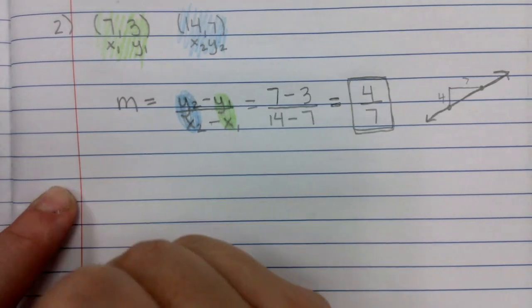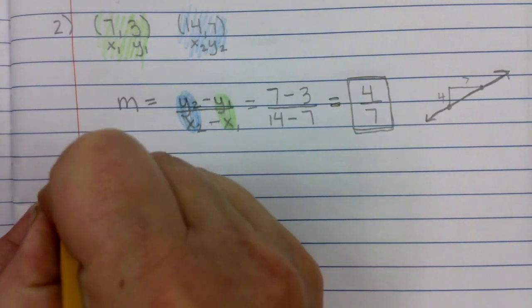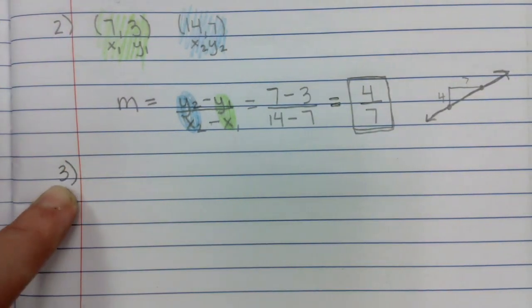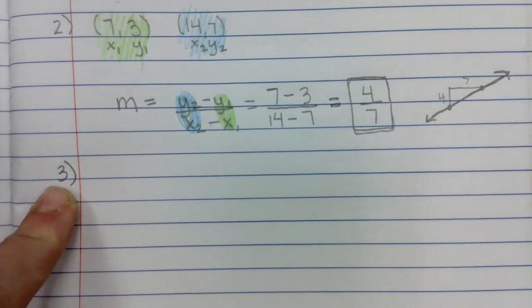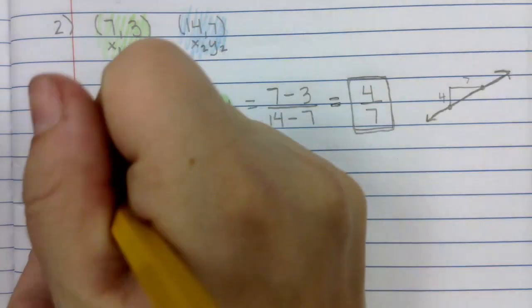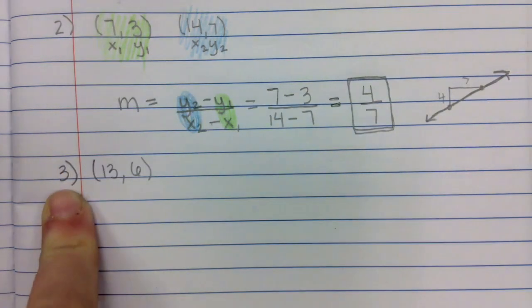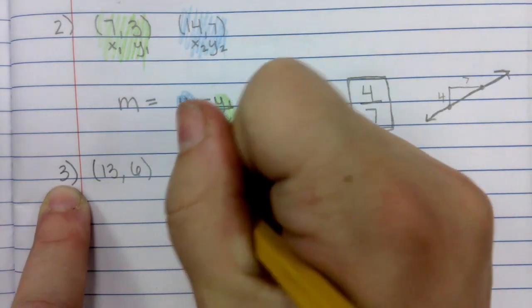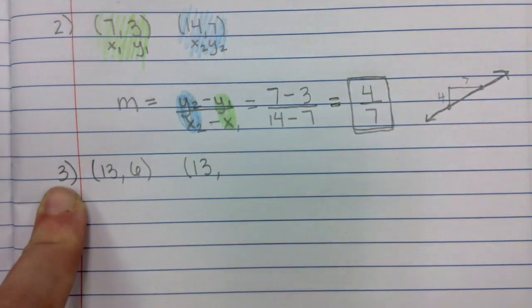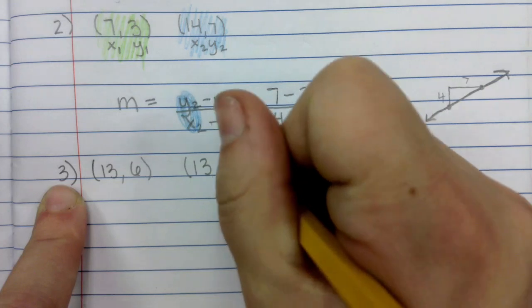We're still going to keep it x, y, x, y. That can never change. Our x is always first, our y is always second. But is there a reason I wrote 13/6 down first? Because I wanted to. Could I have written this one first? Yeah, so let's make this one x1, y1.